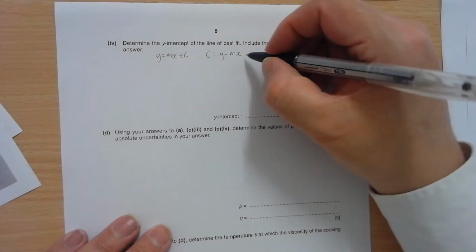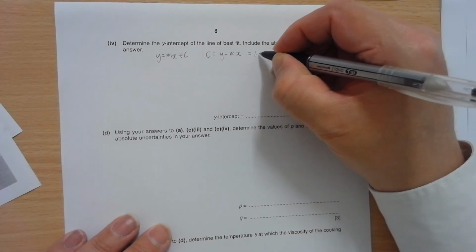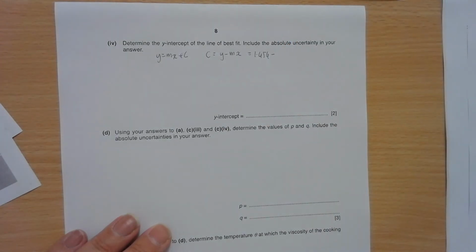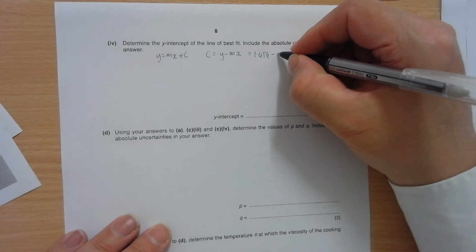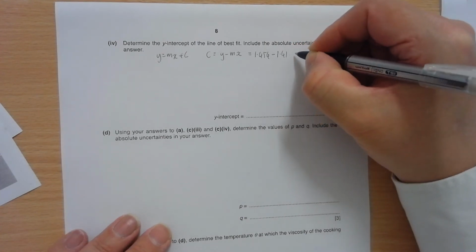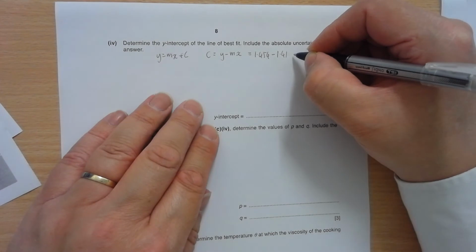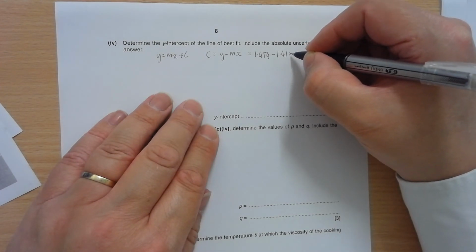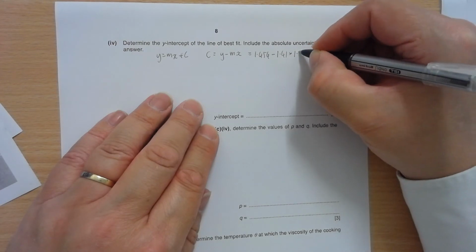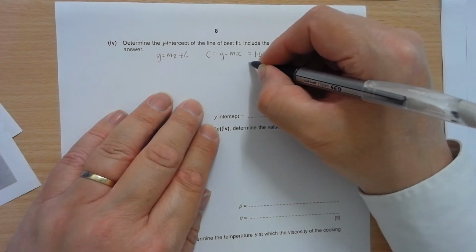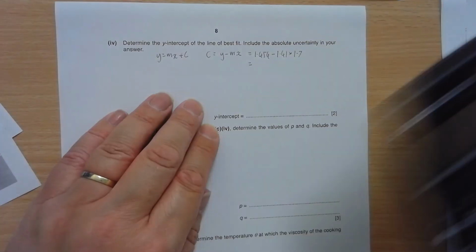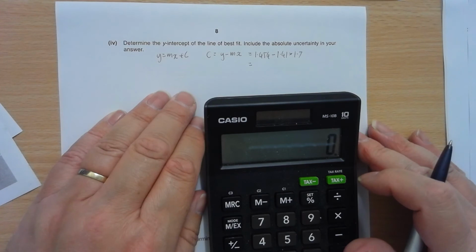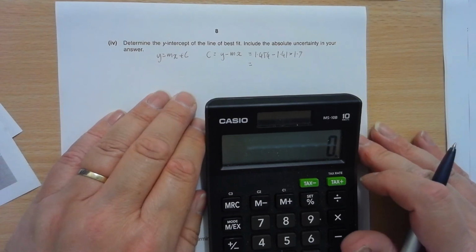So my correct value would be 1.454 minus my correct value for my gradient, which is 1.41, multiplied by my value for x, which is going to be 1.7. So that's pretty trivial. Now I've got to use a standard calculator unfortunately, because my scientific one's battery has just run out.